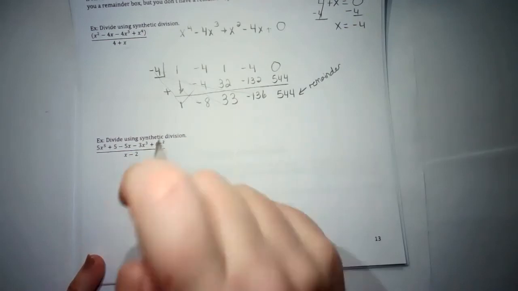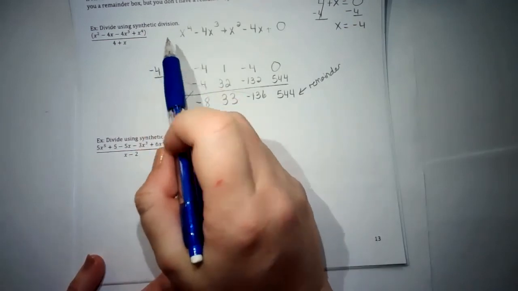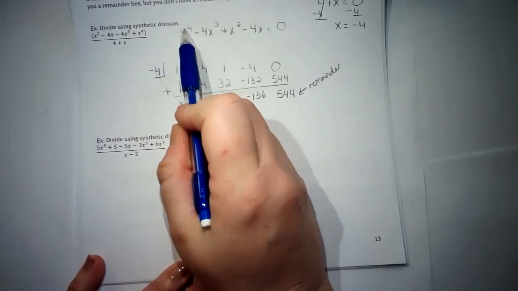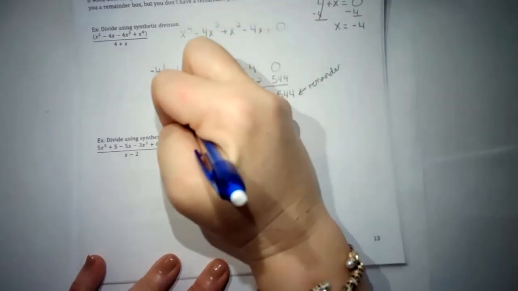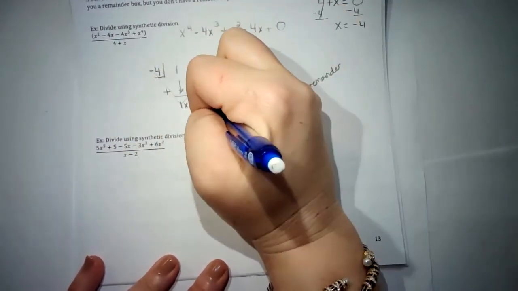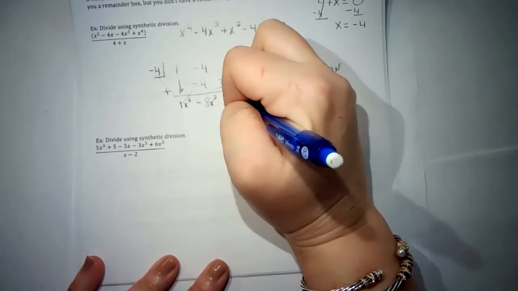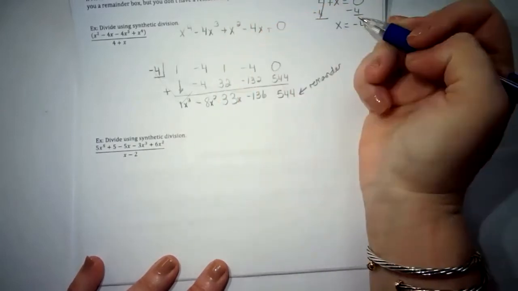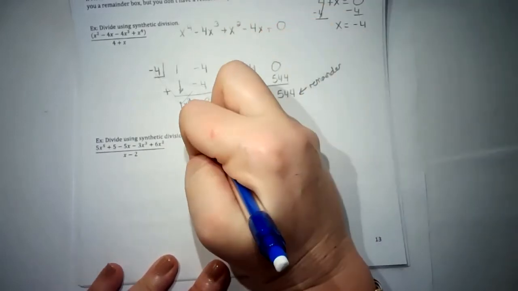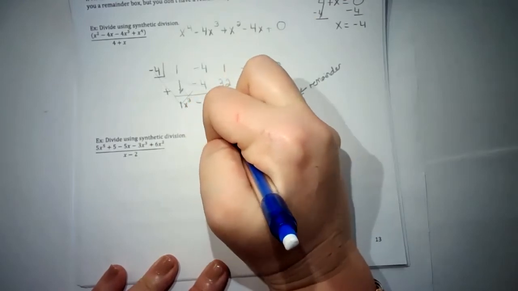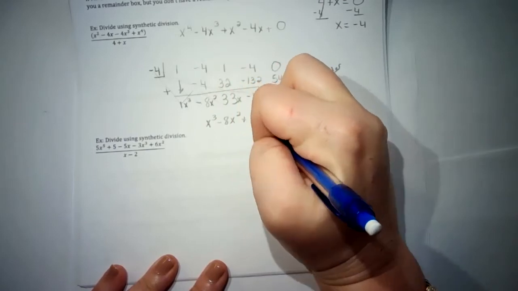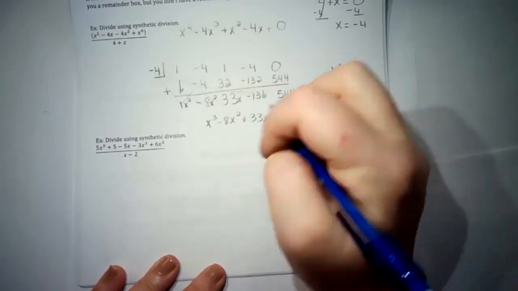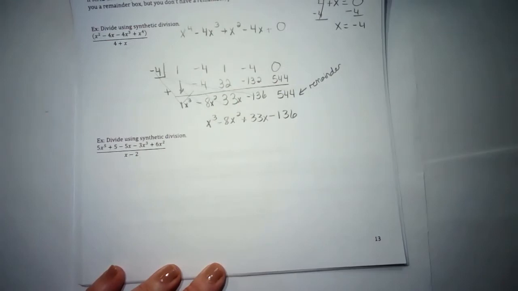Now we have to know what exponent to give our solution. So this was x to the 4th. I'm going to reduce it by 1, and it's going to be x to the 3rd. So I'm going to throw an x to the 3rd, then an x to the 2nd, then an x, and then a constant. So when I write this over, I get x cubed minus x squared plus 33x minus 136. And now I need a remainder.